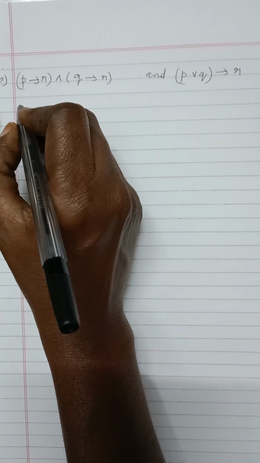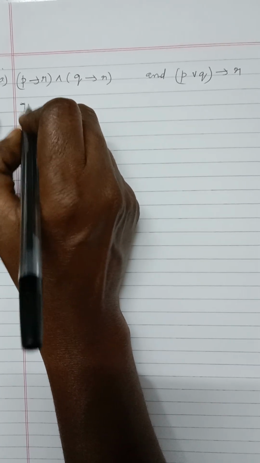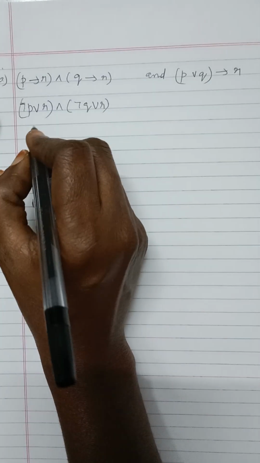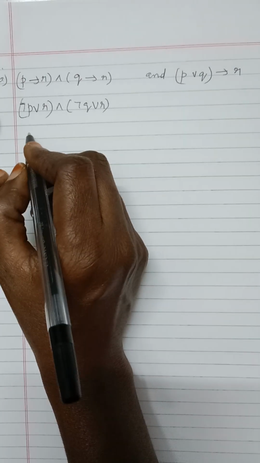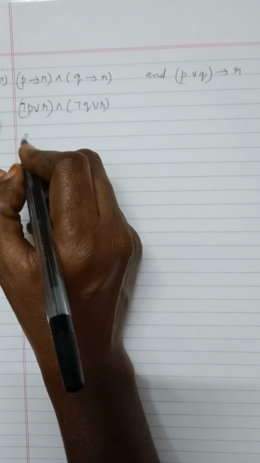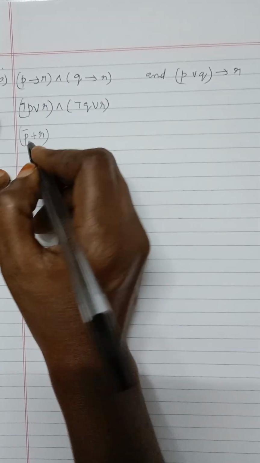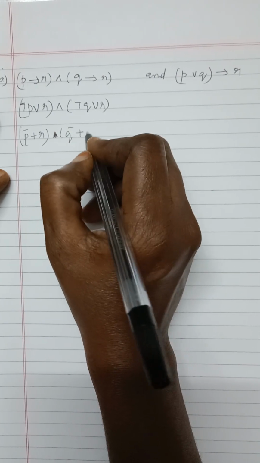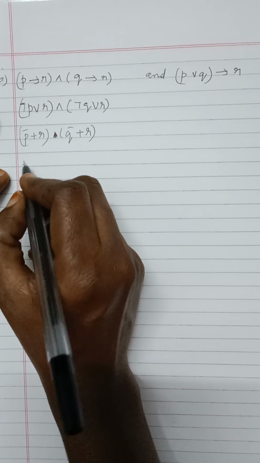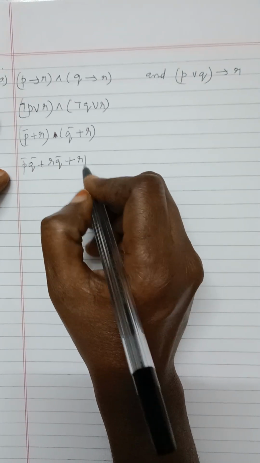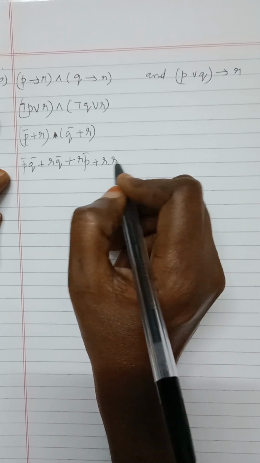See, P implies R means we can write the formula not P or R, and Q implies R means not Q or R. If we cannot do any further simplification, we write it in the form P bar plus R, and Q bar plus R. So multiply it: P bar Q bar plus R into Q bar plus R into P bar plus R into R. So R into R is what?